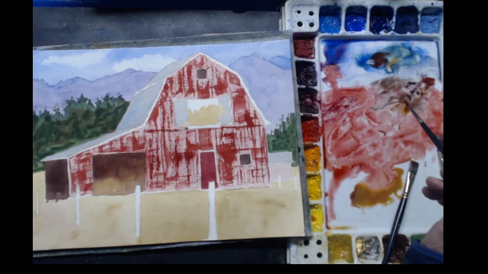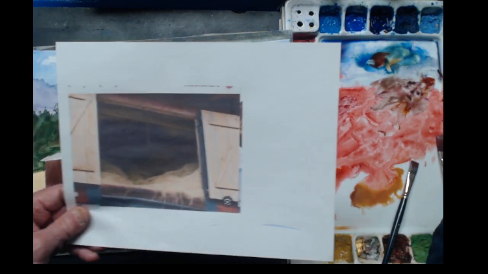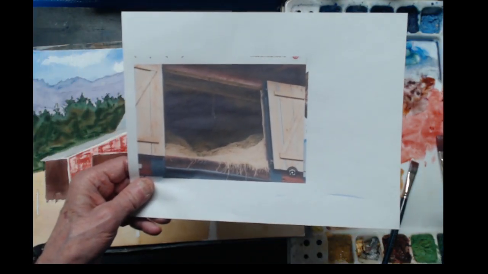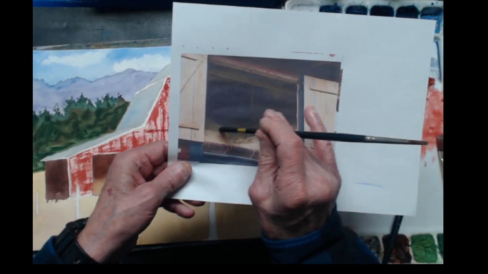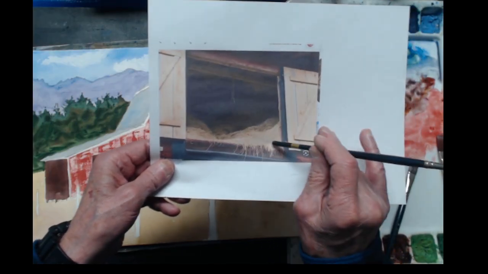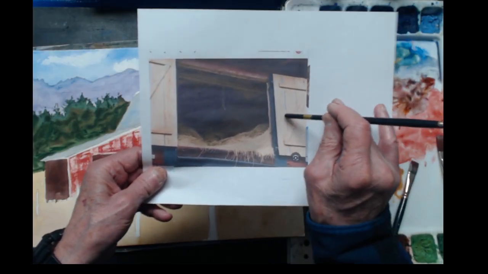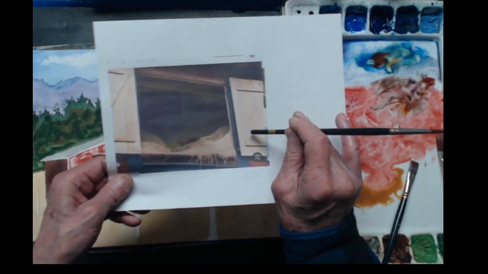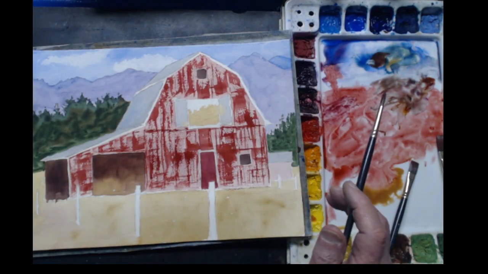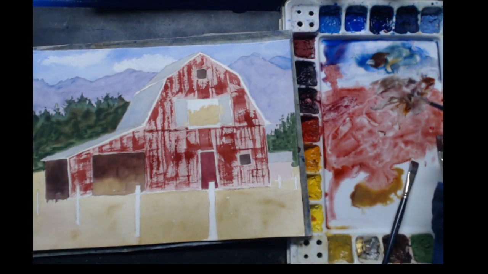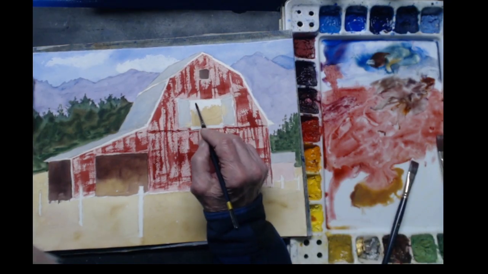So remember I showed you this photograph here of a hayloft. You see the shadow up here on the top, and you see the light hitting in the forward area. And I'm going to leave these doors. I'm going to add also a little bit of design there. So I'm going to put shadows here in the top of this.